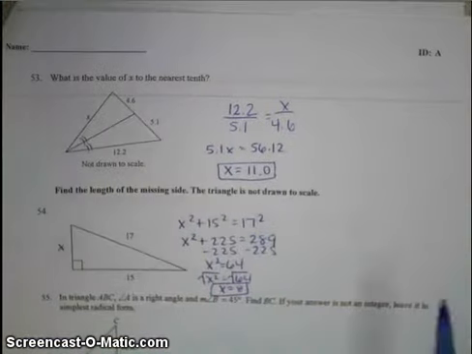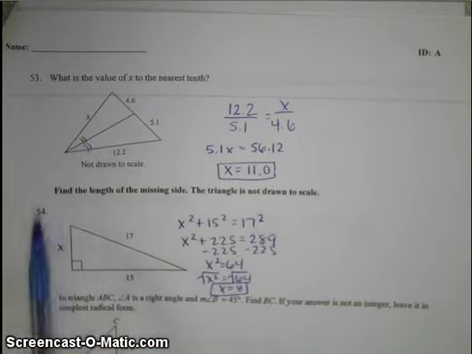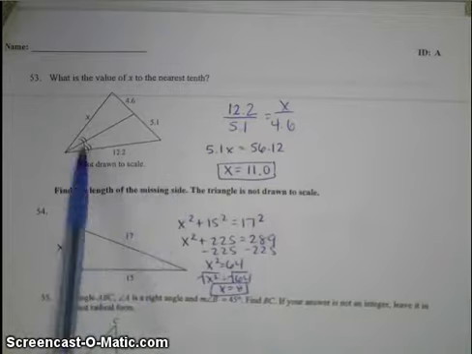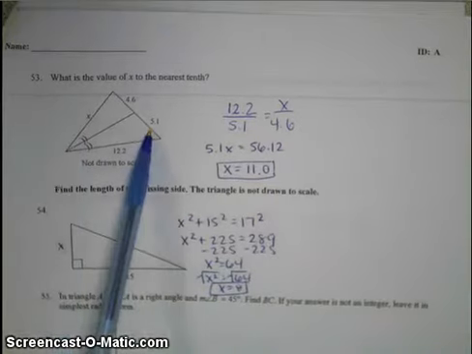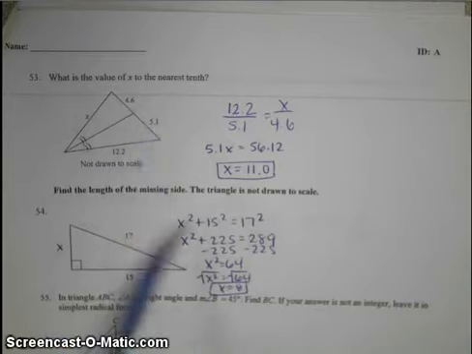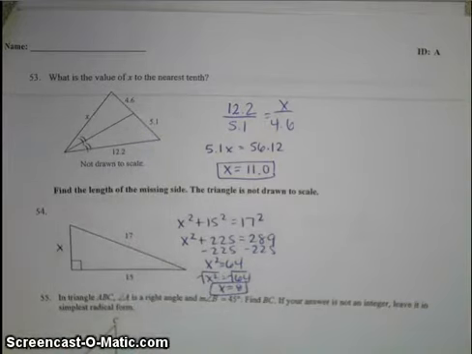53. What is the value of x to the nearest tenth? So when we have angle bisectors, they do break this up into corresponding pieces. So 12.2 is to 5.1 as x is to 4.6. Again, cross multiply, and to the nearest tenth, 11.0.